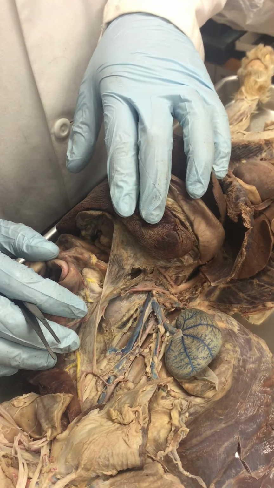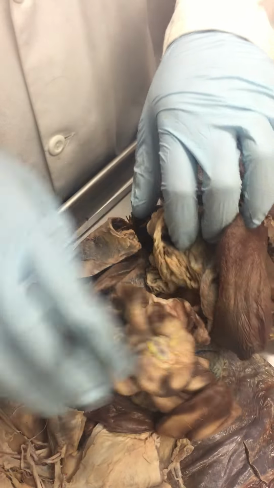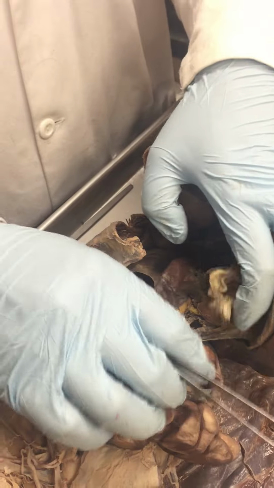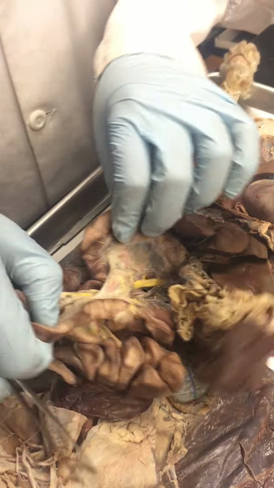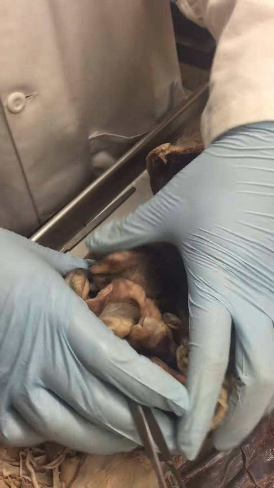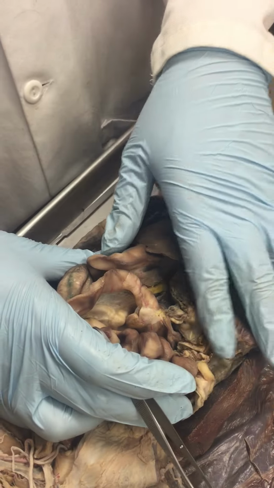What else? Hepatic portal system. You guys know the hepatic portal system, right? So basically, this part is mainly digestive system.